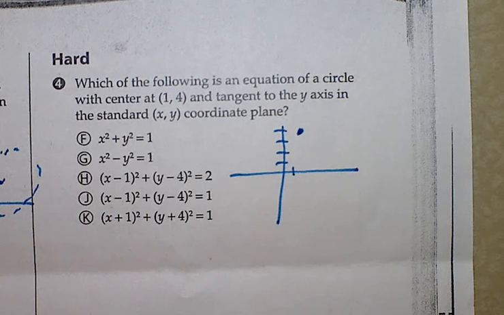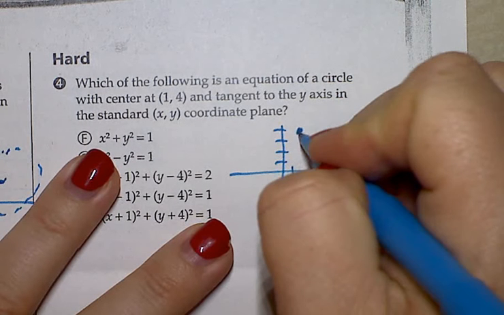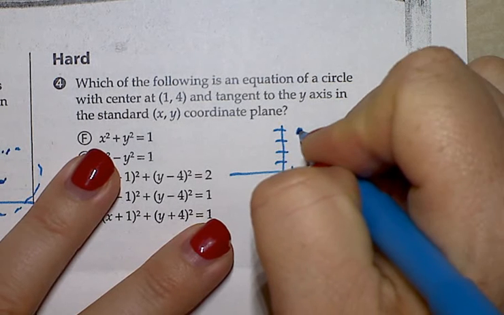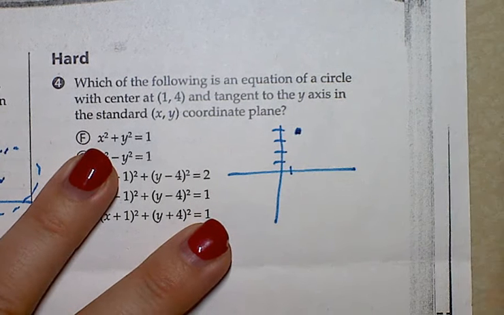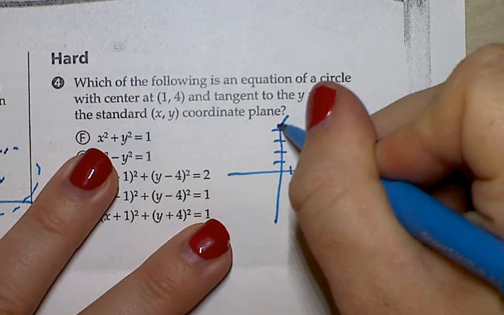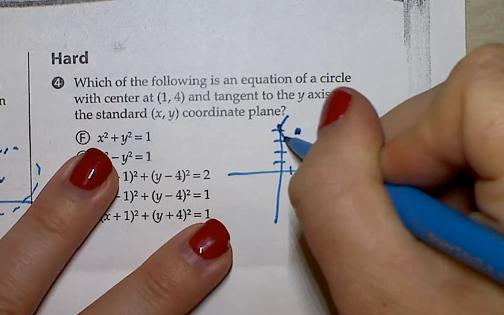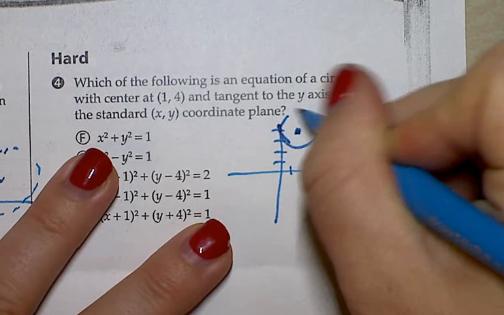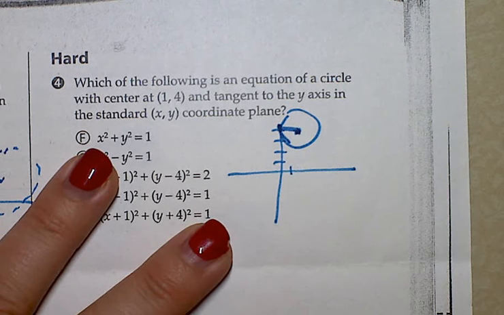It says that it is tangent. That it means it touches in one place. It's tangent to the y-axis. Well, if this circle has a center at 1, 4, and the outside of the circle touches the y-axis only in one place, it would have to touch right here. What would be this radius if it touches at one place? Has a radius of 1.